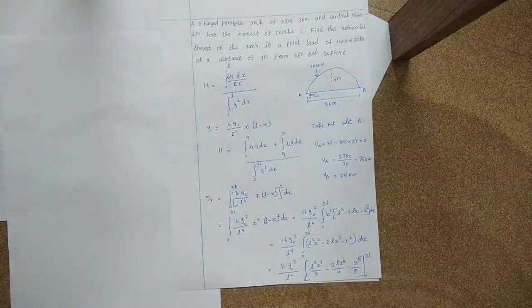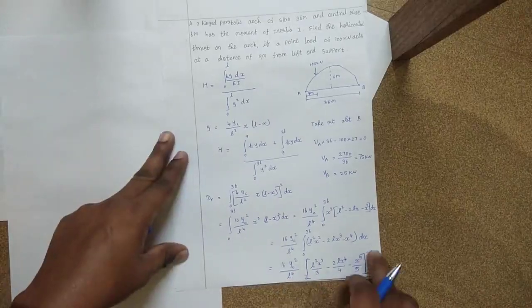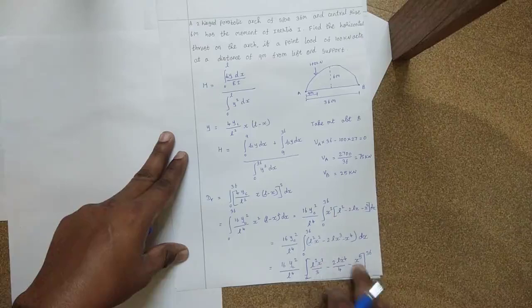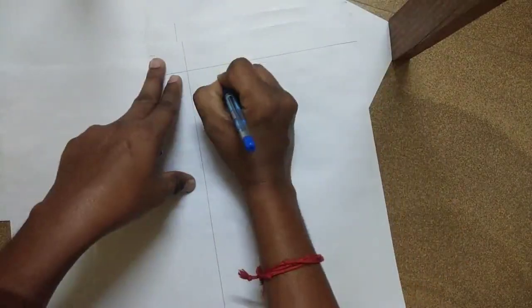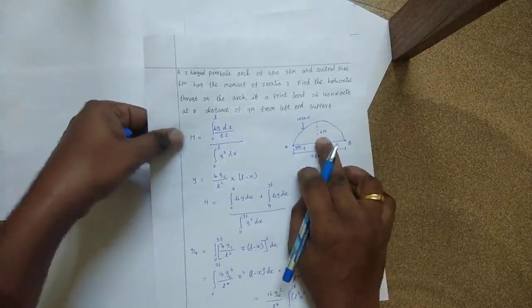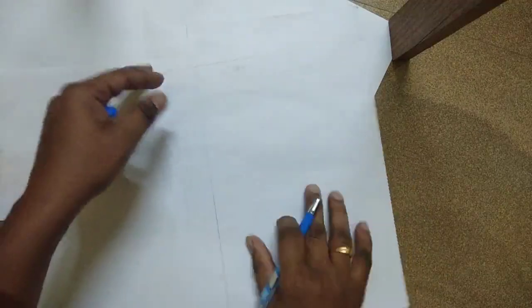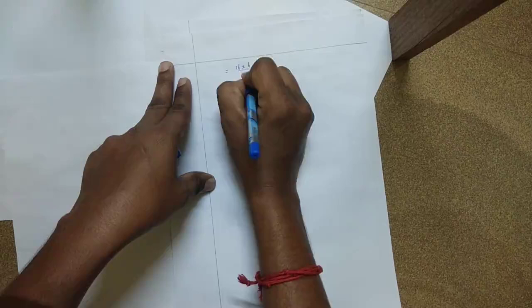Next we are going to apply the upper limit and lower limit to the given condition. We know that yc is nothing but the height of the crown, so yc value is 6, divided by length 36 power 4.